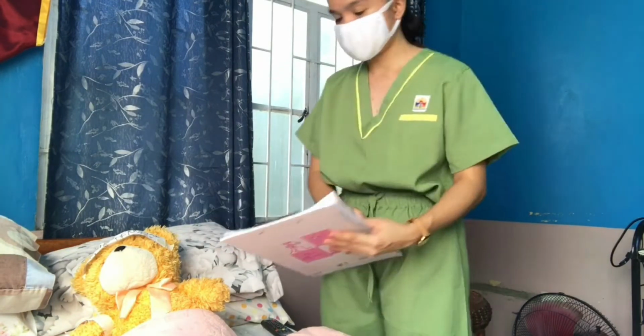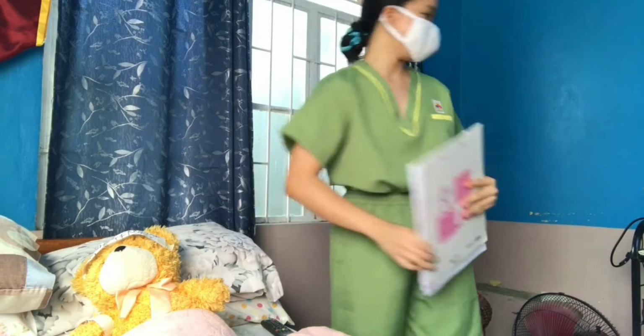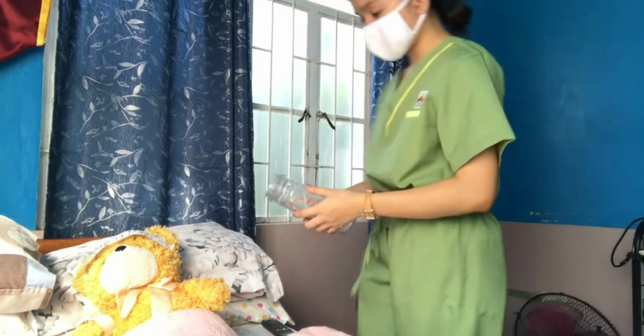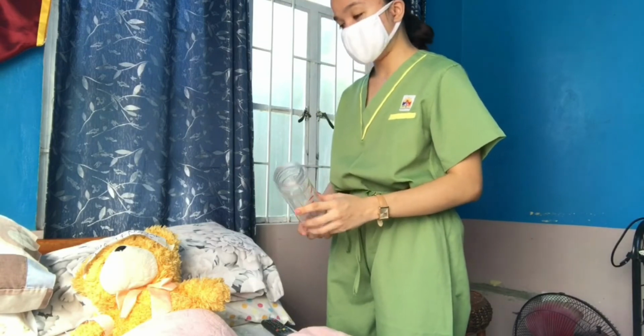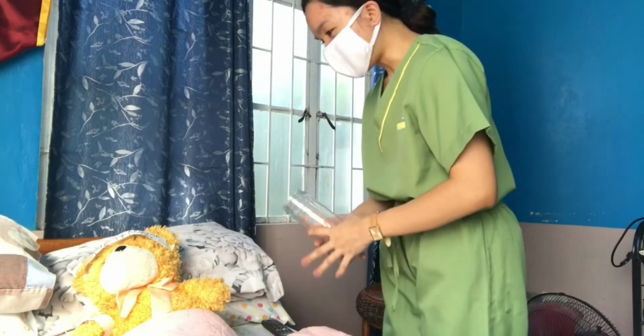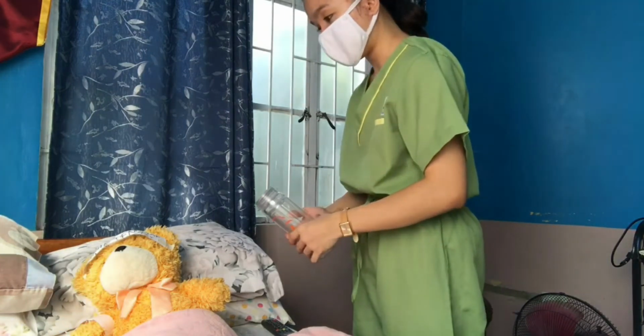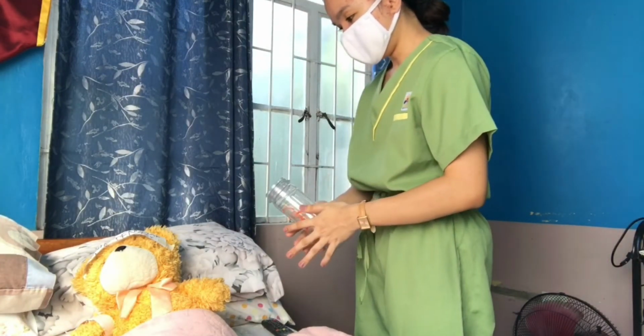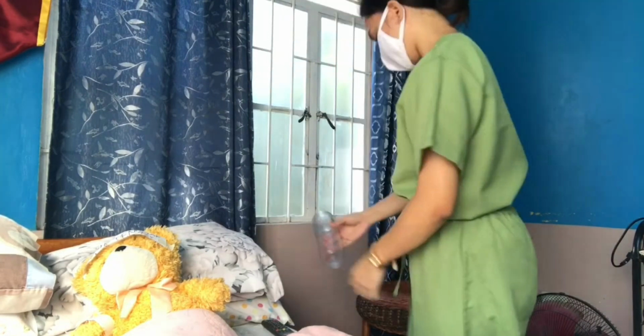Great. Explain to the patient that it is necessary to measure the urine output. Okay, ma'am, I will be giving you this urine bottle. And here, ma'am, you will have to put your urine. Also, ma'am, inform me whenever you pass your urine, okay? Thank you for your cooperation, ma'am.